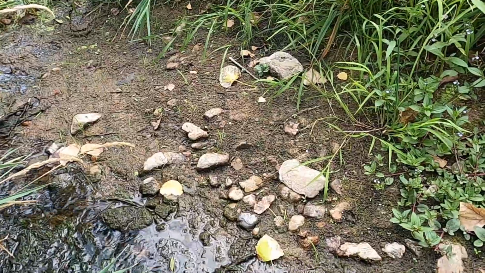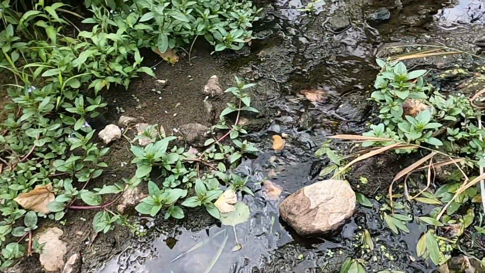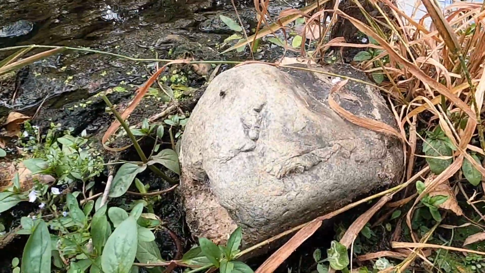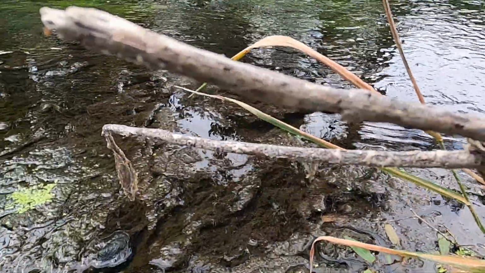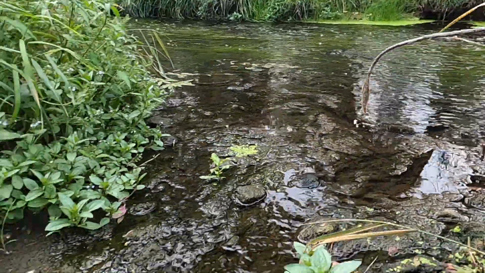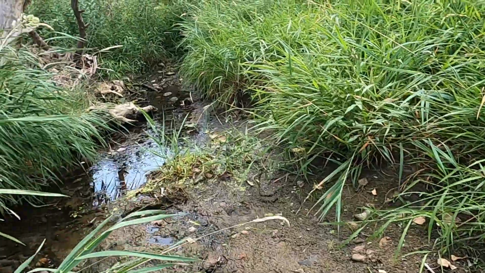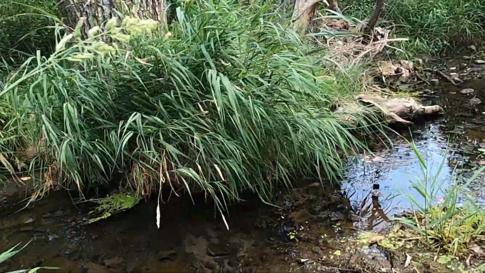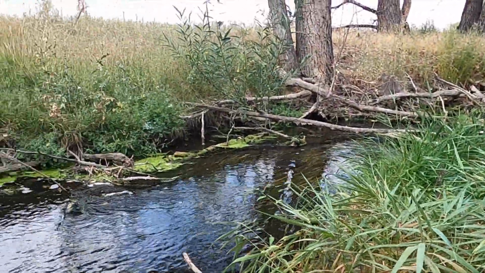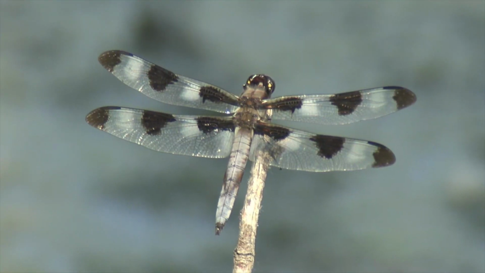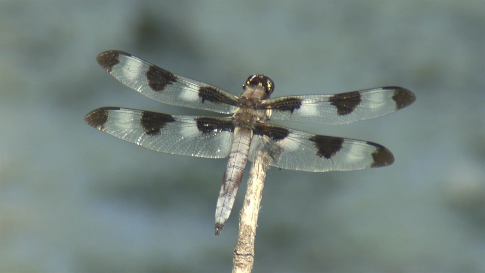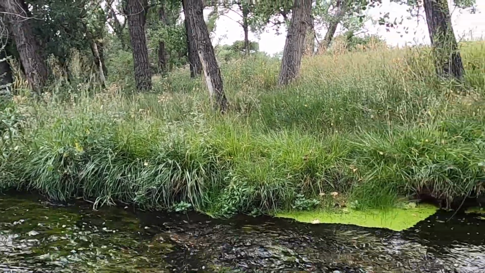Here's some non-living things. These rocks are non-living. And then this old dead stick, this old twig, non-living. An amazing adventure out here. Dragonflies flying around. I love it. This is an incredible little spot full of living and non-living things. So I'm gonna head out of here.